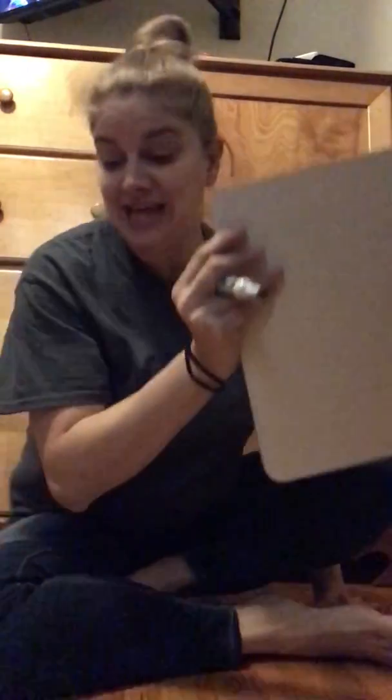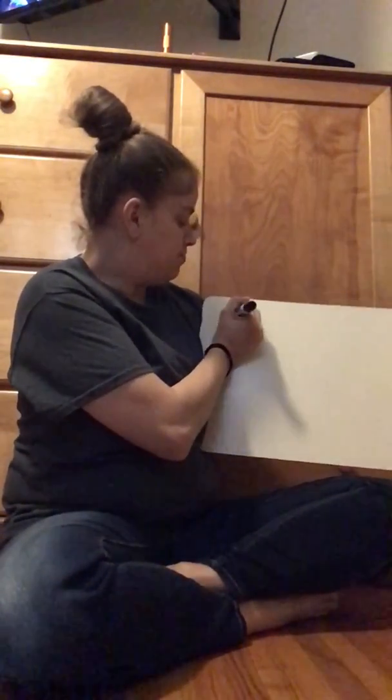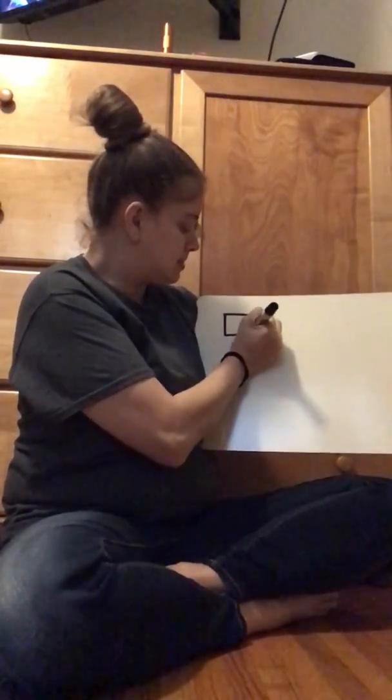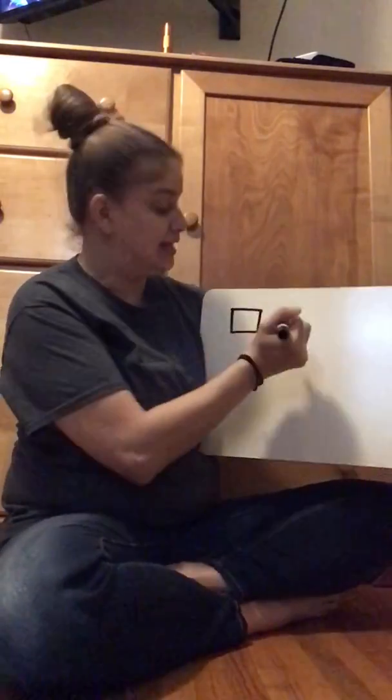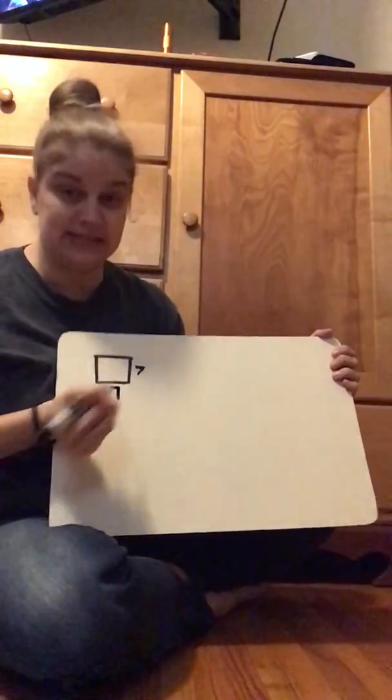So the first problem says a square has a side length 7 centimeters. What is its area? So if we remember, a square that has a side length of 7. Since a square has all sides equal, this is a 7 and this is a 7.